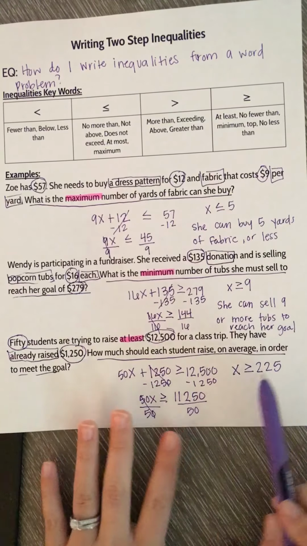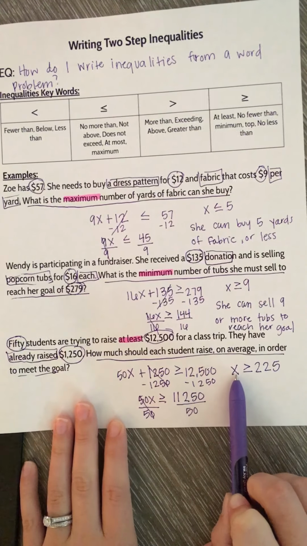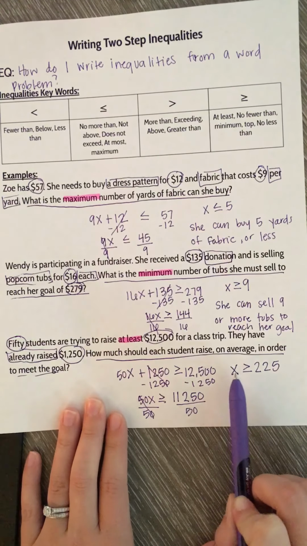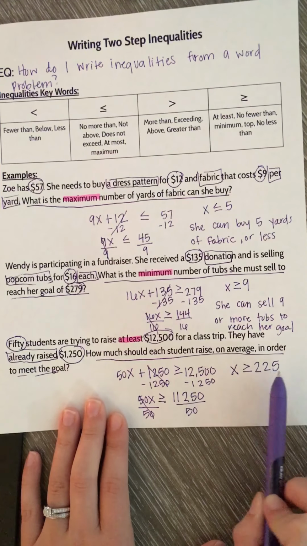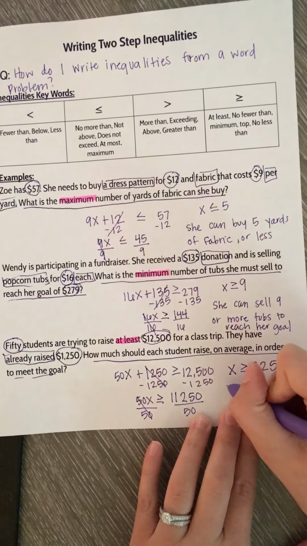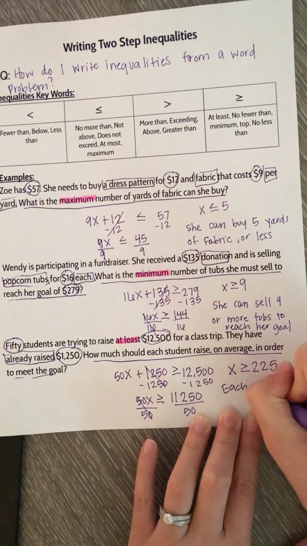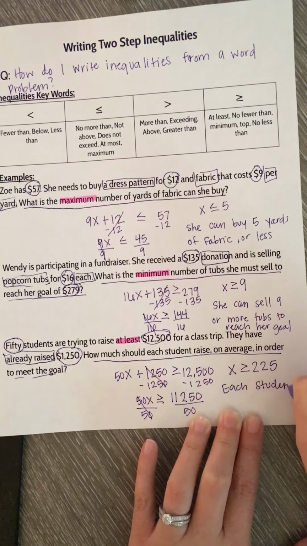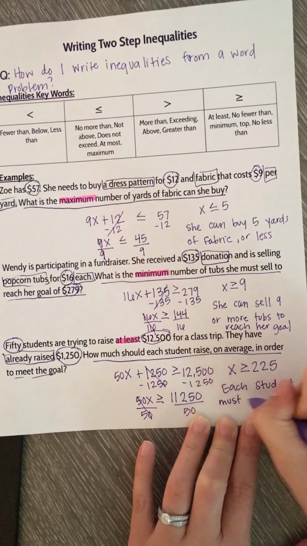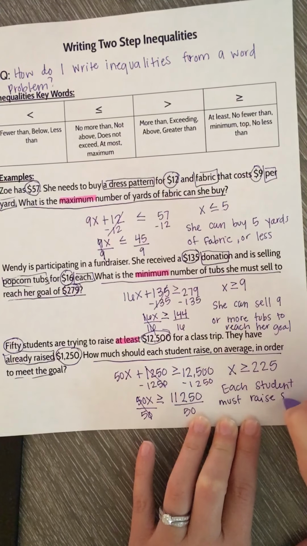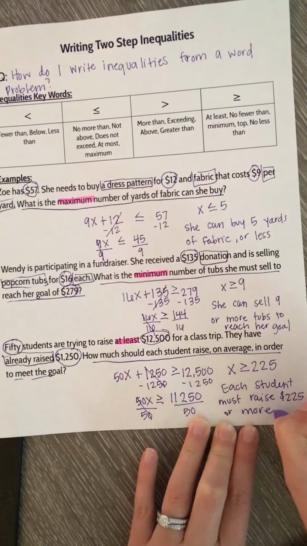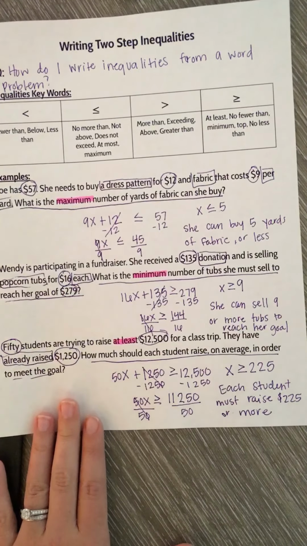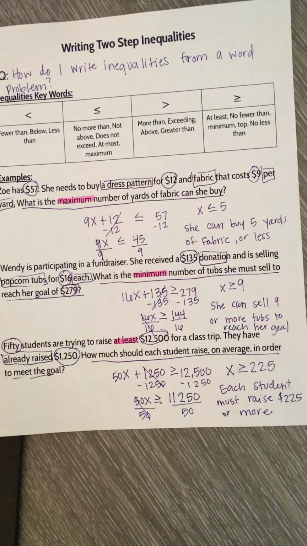So this represents the amount of money each student needs to raise for them to reach their goal. Each student can raise greater than or equal to $225 to reach their goal. Each student must raise $225 or more to reach their goal. $225 or any amount above that, they will reach their goal.